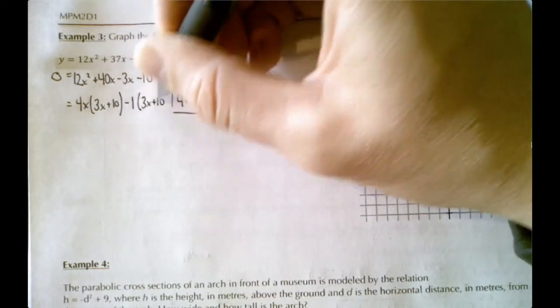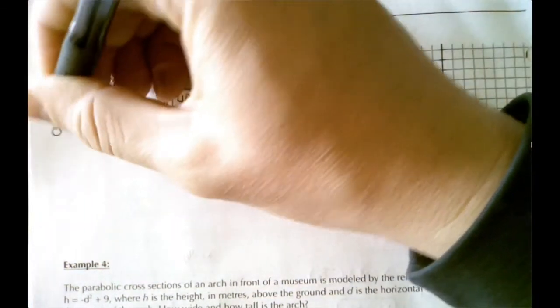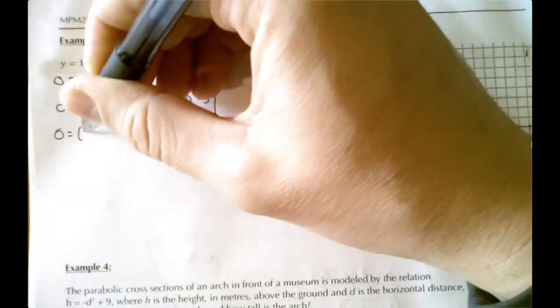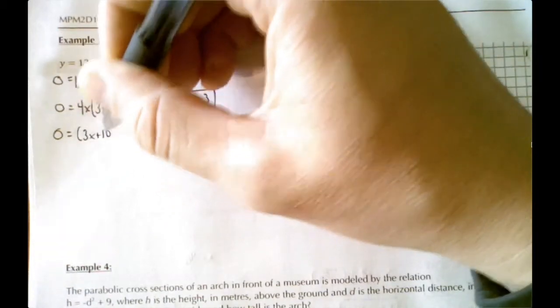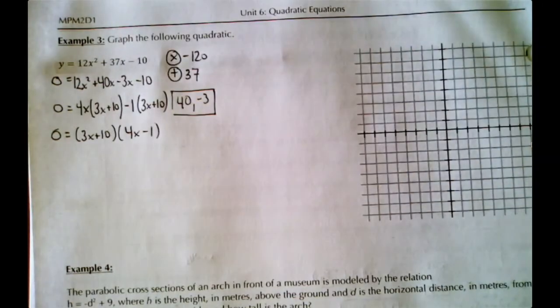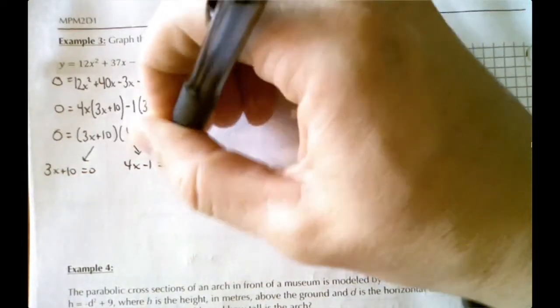3x plus 10. Our brackets ended up the same, so that means we factored by grouping correctly. We can take the 3x plus 10 as our common factor and 4x minus 1 as our leftover pair. And now we have factored form. What do we do with this? Well, we take each bracket, set it equal to 0 to solve for x. 3x plus 10 equals 0, and 4x minus 1 equals 0.